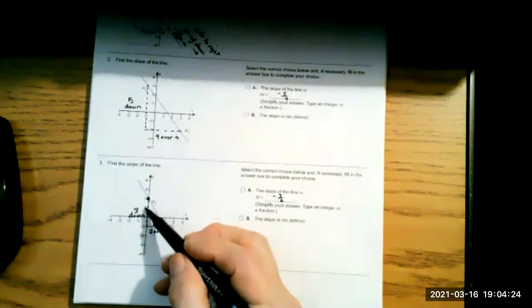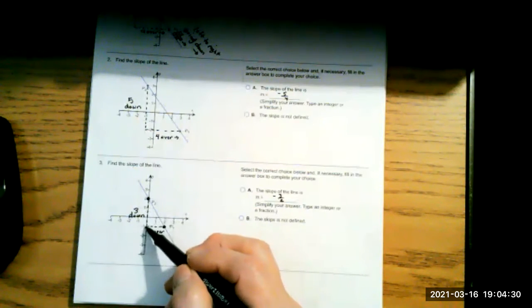Okay. See how you go down 3 and count? You're counting spaces, so don't start counting here. Start with the next one down to count. 1, 2, 3. 1, 2. So it's 3 down, 2 over.